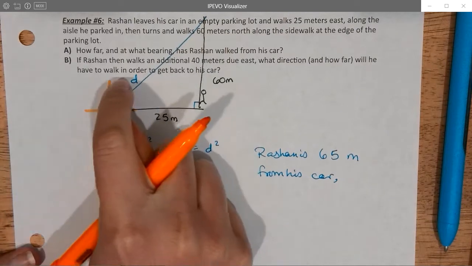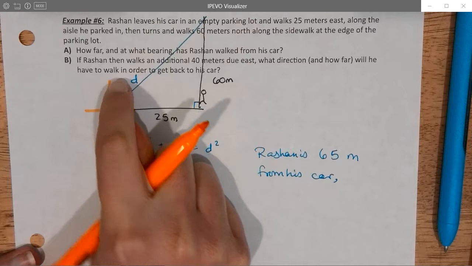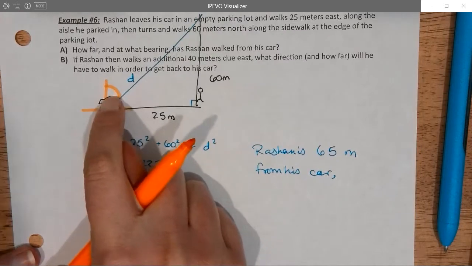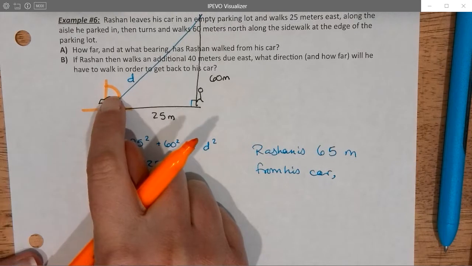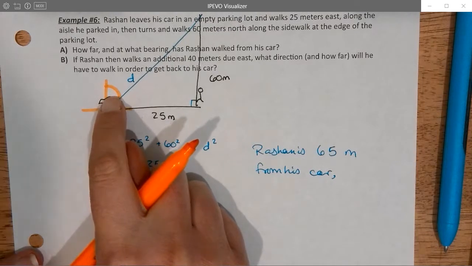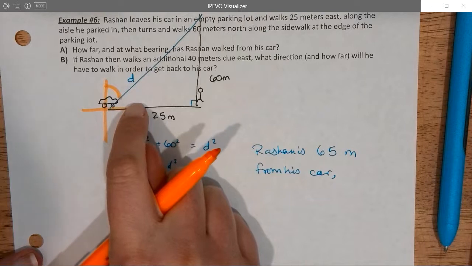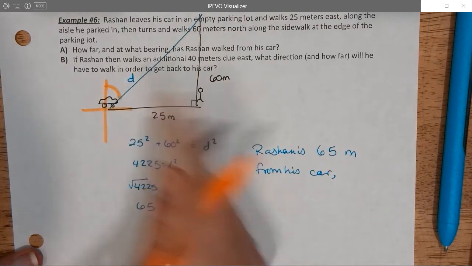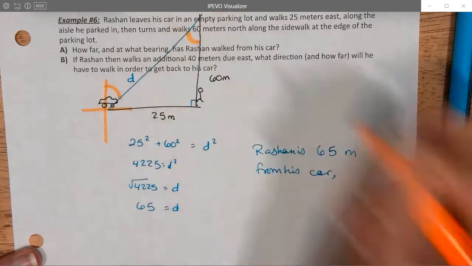So this is the angle that I'm looking for. I'm not looking for the angle inside the triangle this time, I'm looking for the angle outside of it. There are two ways that I can find this. One, I could find this angle down here and then subtract it from 90 to find the outer angle, or I could find this angle up here, which is going to be the same thing.